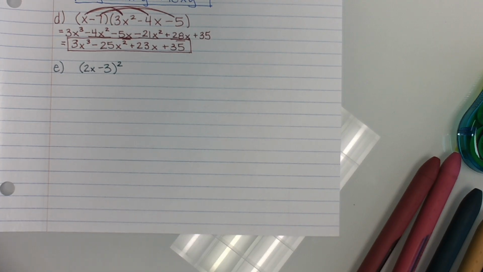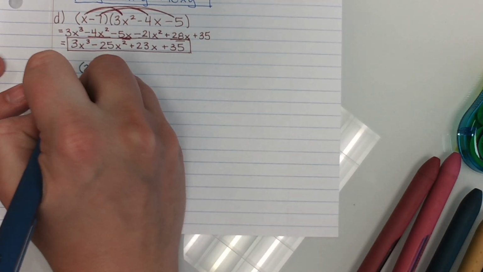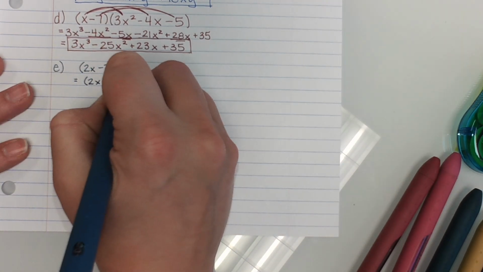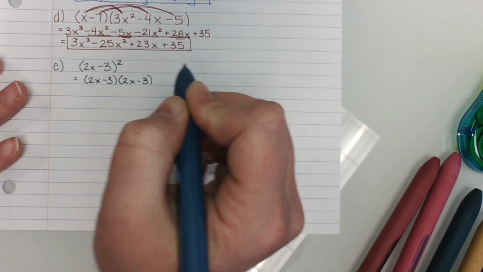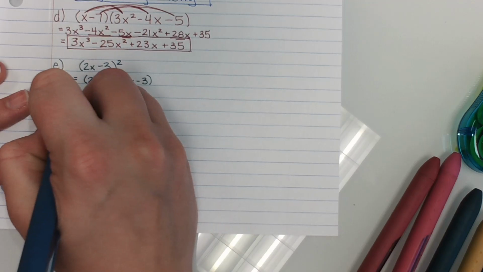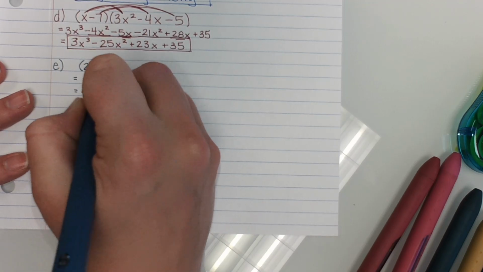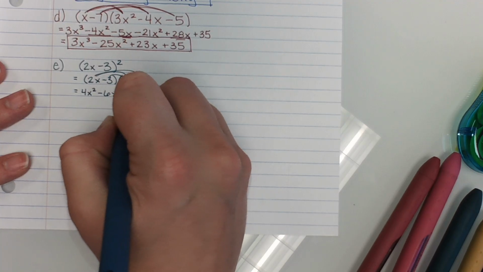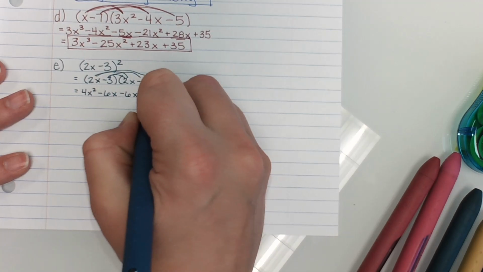Asher, how do I square 2x minus 3? Yes, 2x minus 3 has to get multiplied by 2x minus 3. You cannot simply square the individual terms. But then we FOIL it out. 4x squared minus 6x minus 6x plus 9.